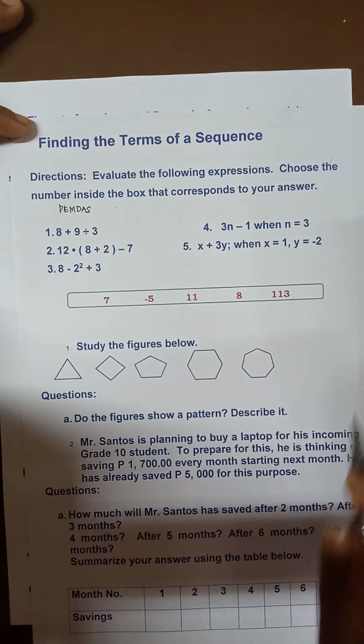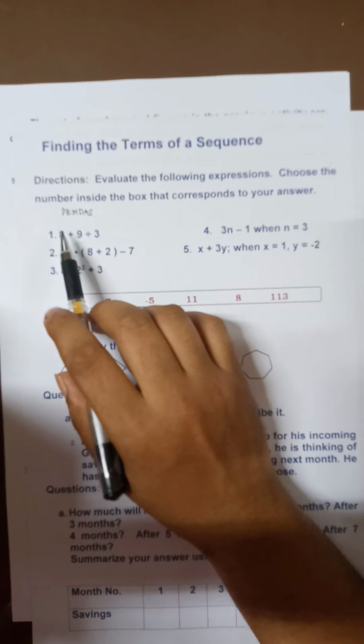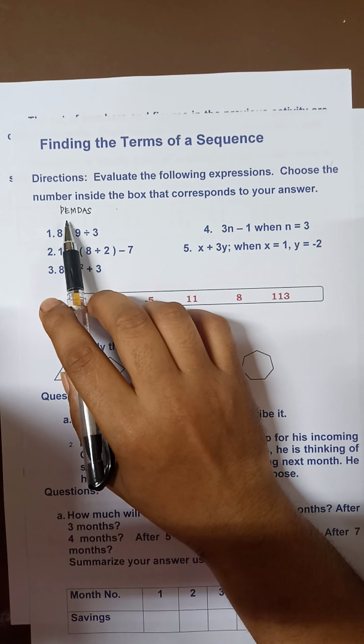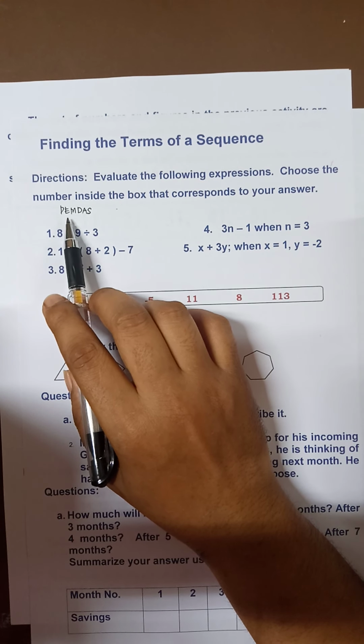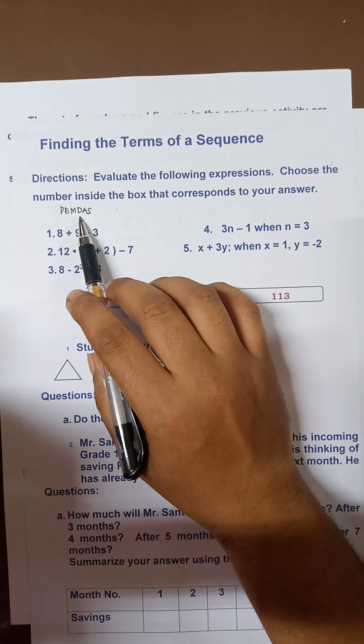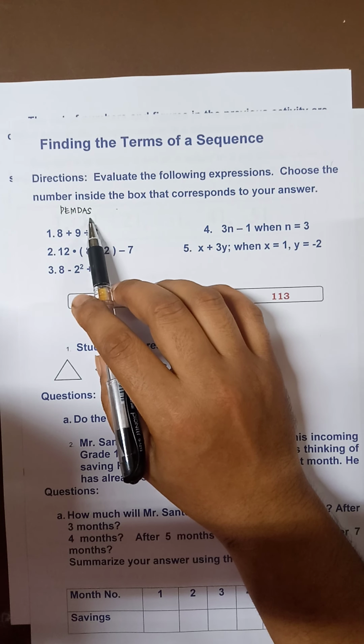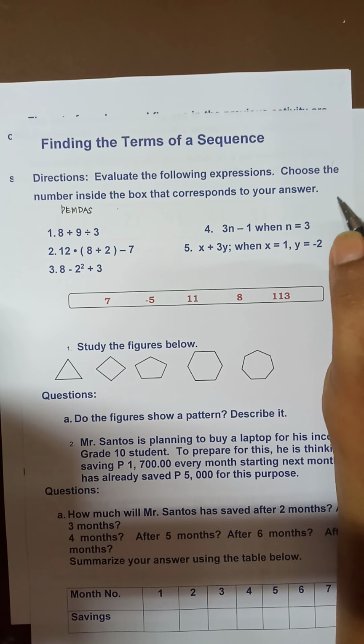I'm expecting that you already know the meaning of PEMDAS. P stands for parenthesis, E stands for exponent, M multiplication, D division, A addition, and S stands for subtraction.